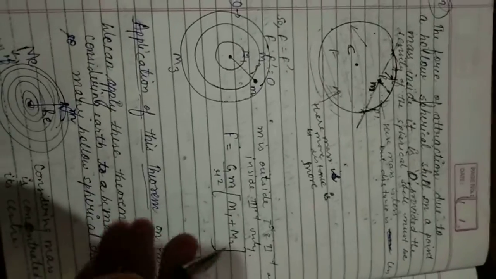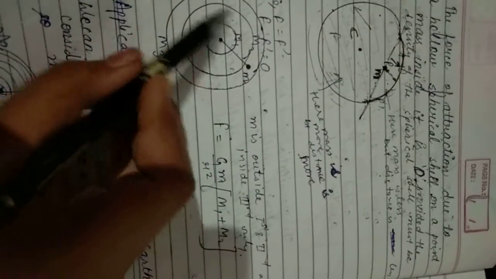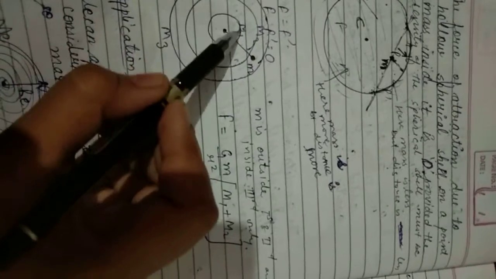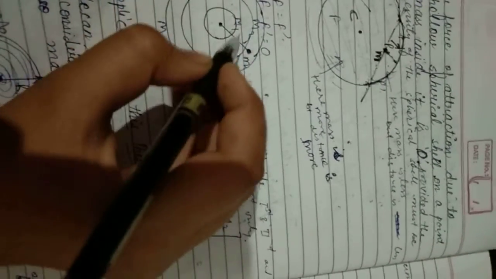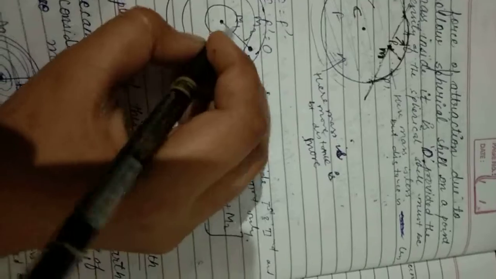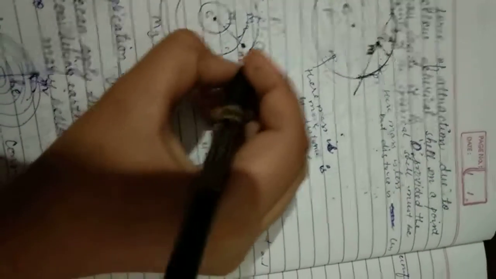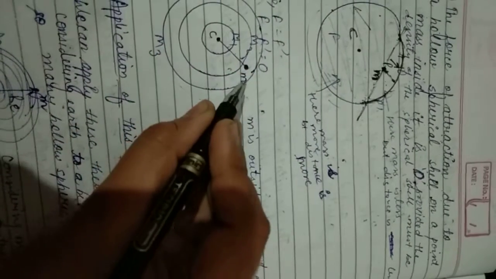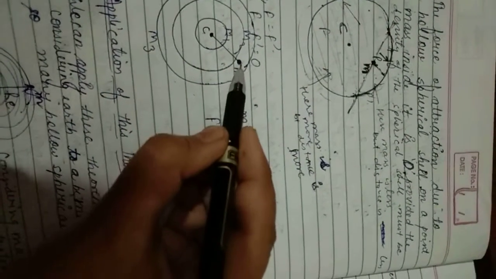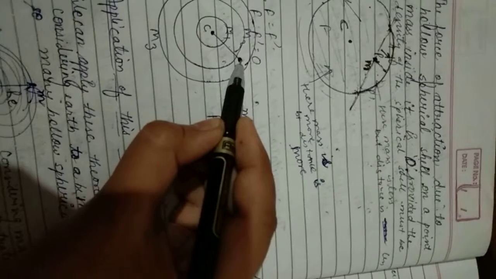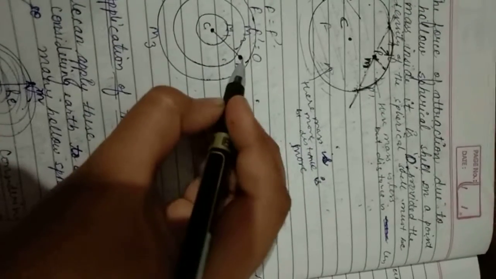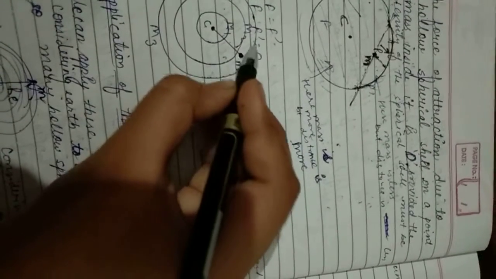Then we have an example for this. Like, we have a shell. This is one shell, this is the other shell, this is the third shell, these are all concentric, and we have their center here at C. Now suppose a mass m is kept at this point, so you have to calculate the net force that is experienced by this point because of the shells.